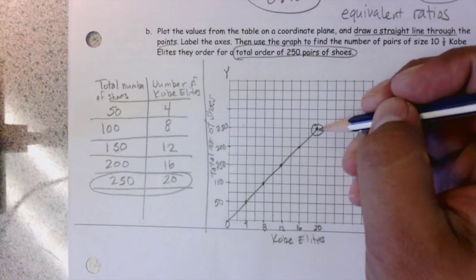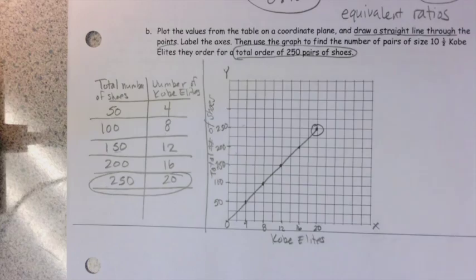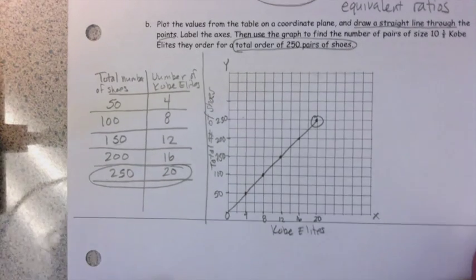All right, once you do that, you circle the 250 and you circle this part. And then you answer in a complete sentence. You're not done if you don't answer in a complete sentence.